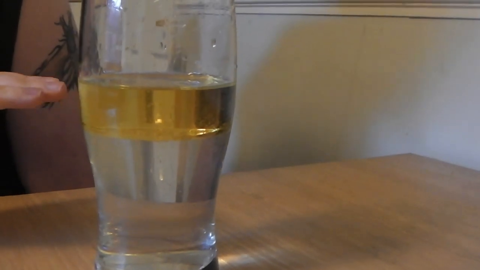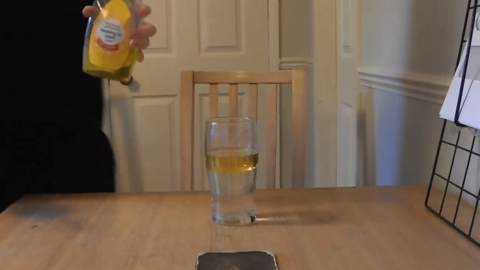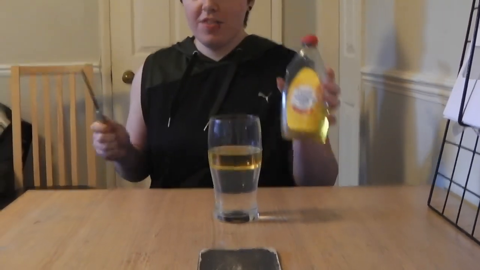So this is just the oil in the water, and as you can see, it forms the two different phases. And there's a very clear interface where the two phases have separated. So now I'm gonna go and get our surfactant. It's literally just fairy liquid. I'm getting some fairy liquid. It's actually not fairy liquid, it's Tesco own brand washing up liquid.